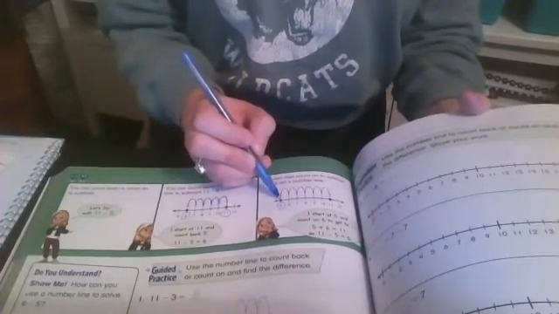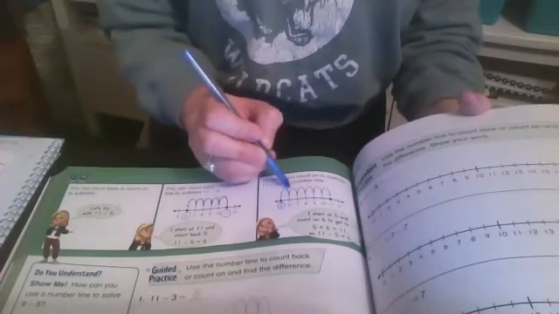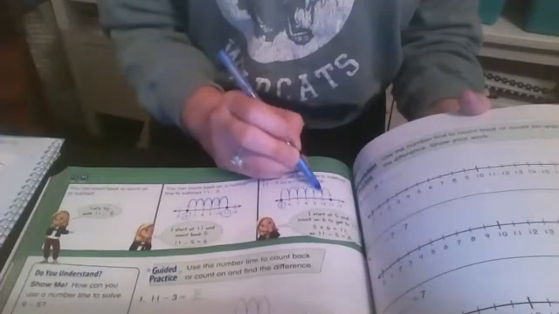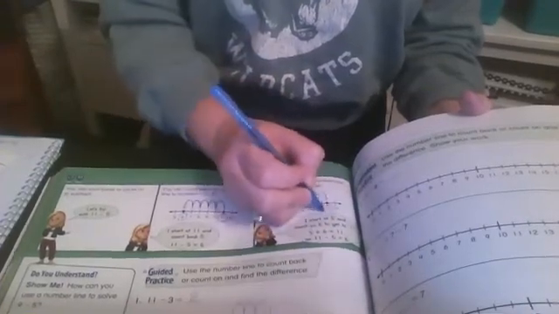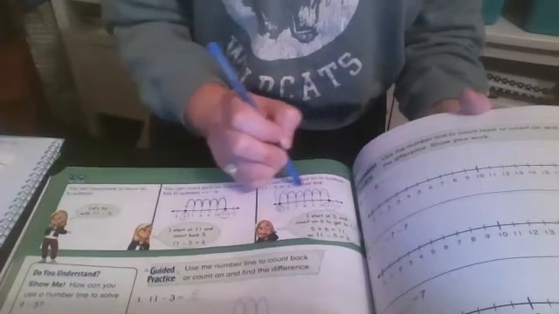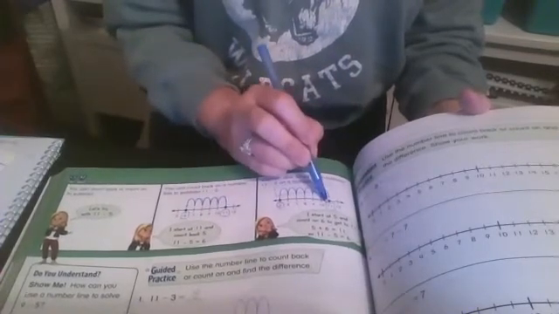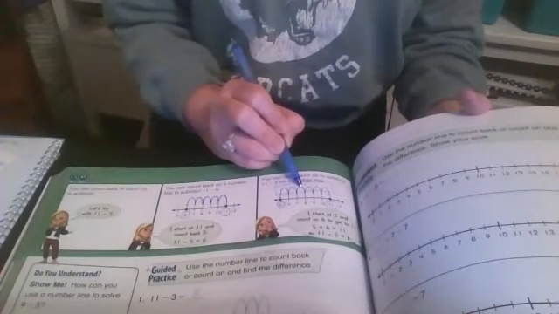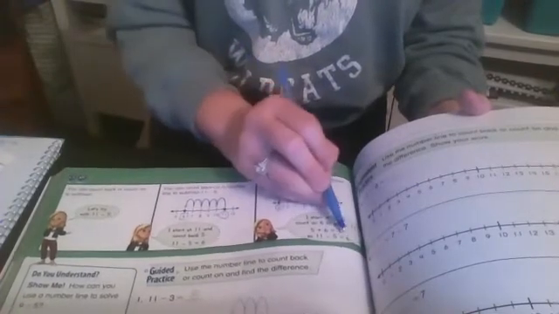So she started here at 5 and she jumped 1, 2, 3, 4, 5, 6. She landed at 11, and she had to count how many jumps she took in order to get to 11. She took 1, 2, 3, 4, 5, 6 jumps. So her answer is 6. Okay, so those are two different ways you can use a number line to subtract.